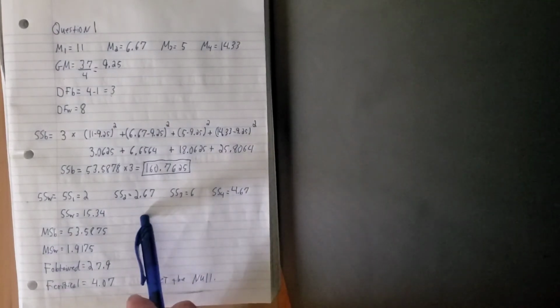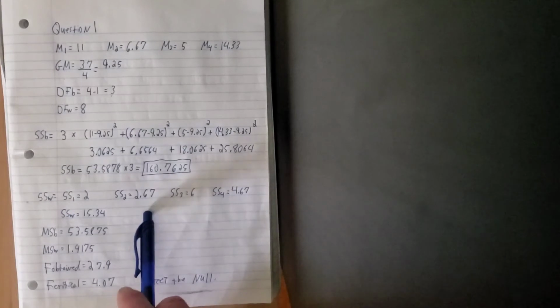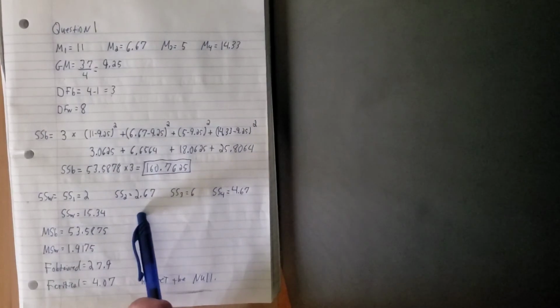Okay, you know this when you go to page 705 in your textbook, you will see on the horizontal frame, it's for the numerator, and then on the vertical frame, it's for the denominator. So that basically just means you're looking at degrees of freedom between and degrees of freedom within. So in this case, that's 3 and 8.